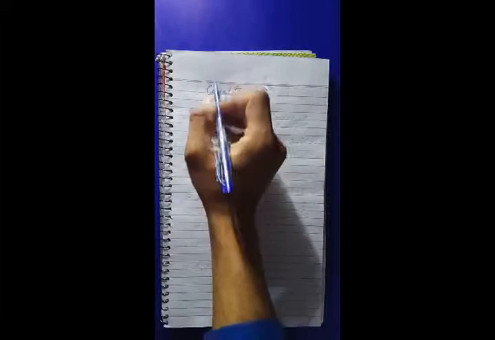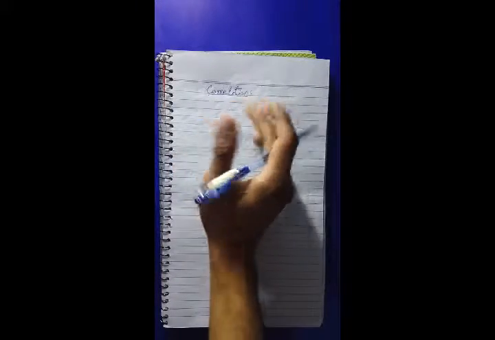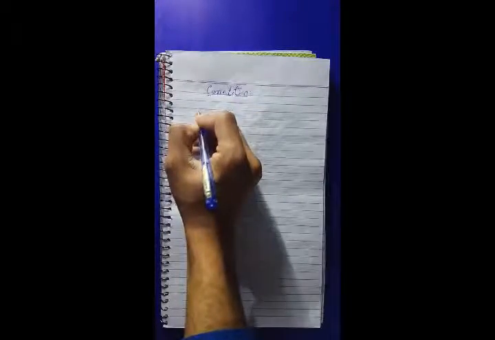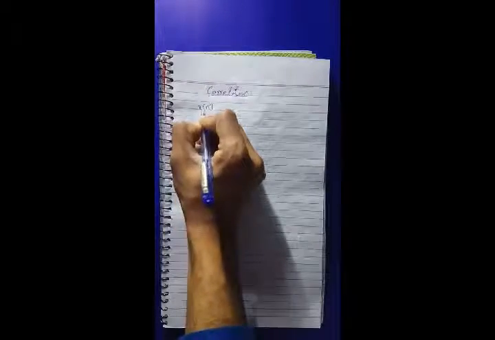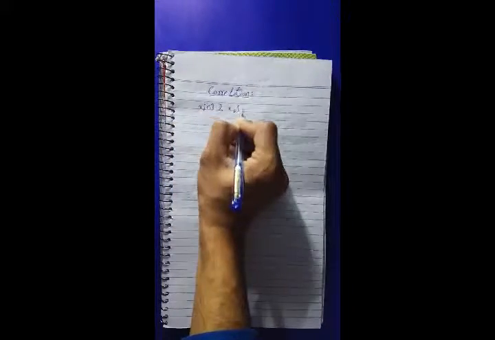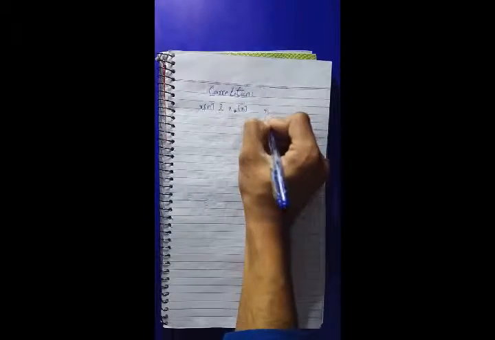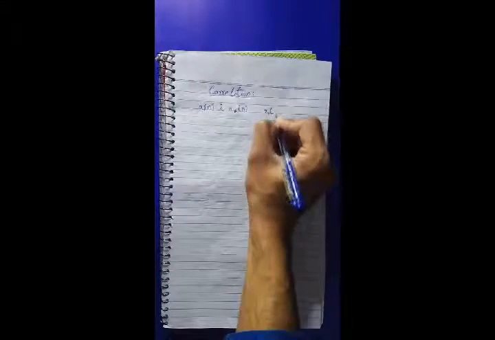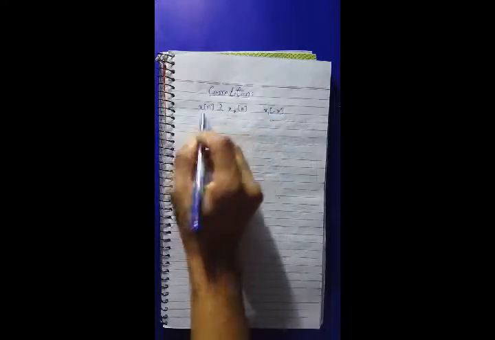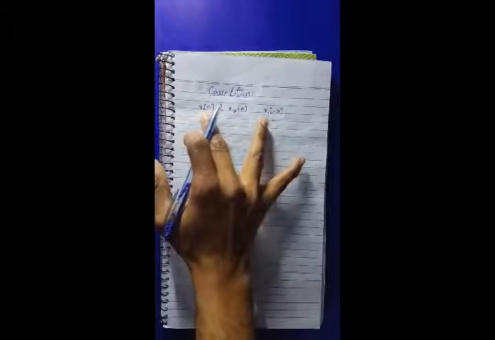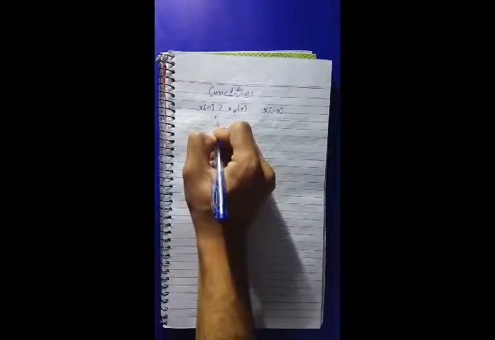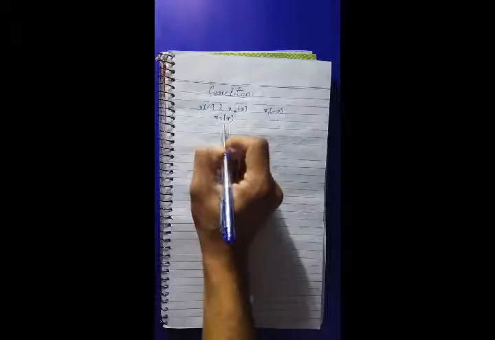Now we will see what is correlation. Correlation is somehow related to the convolution. In convolution, we get two signals, x1 of n and x2 of n, and in convolution we flip one signal and we slide the signal and add the signal, and we get a third signal, x3 of n.